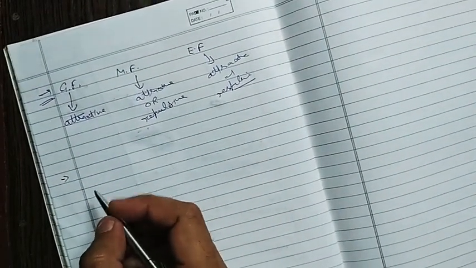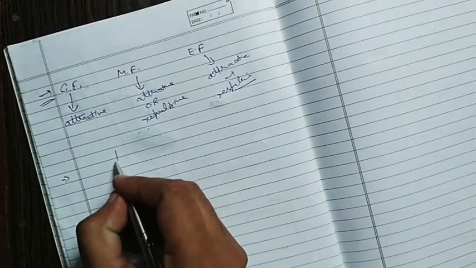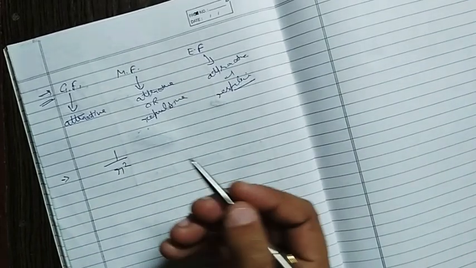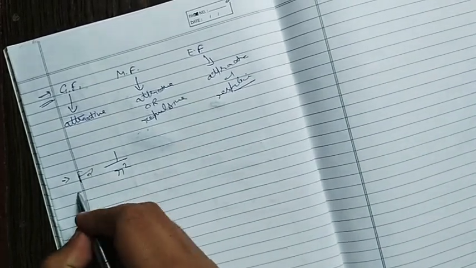Another thing is that the non-contact forces always vary as the reciprocal of the square of the distance.